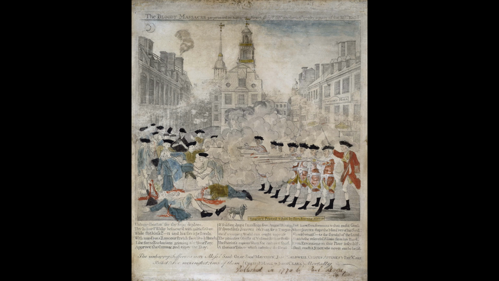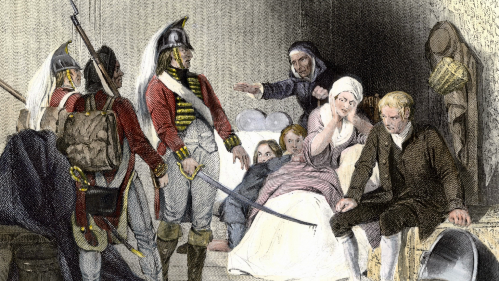The presence of British troops in the colonies, particularly in Boston following the Boston Massacre in 1770, heightened tensions and raised concerns about military occupation and abuses of power. The Quartering Acts required colonial governments to provide housing and supplies for British troops. This further exacerbated colonial resentment.